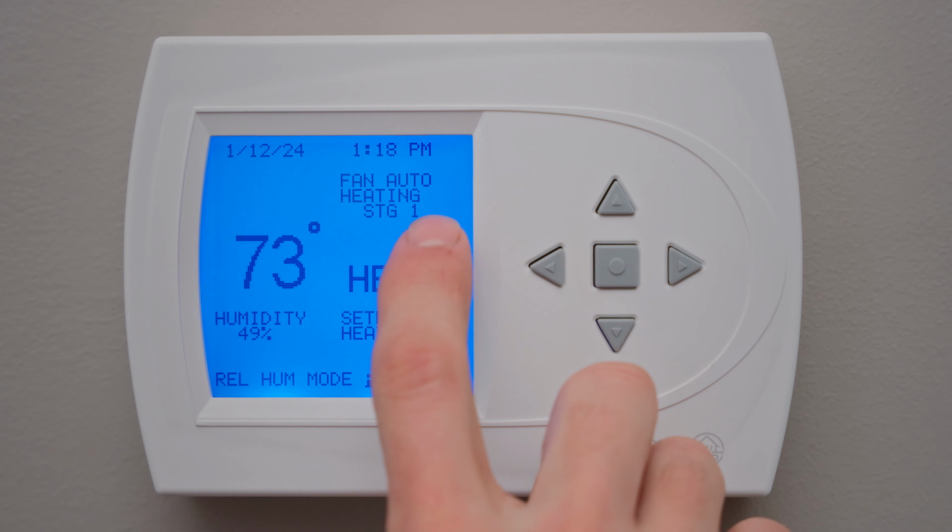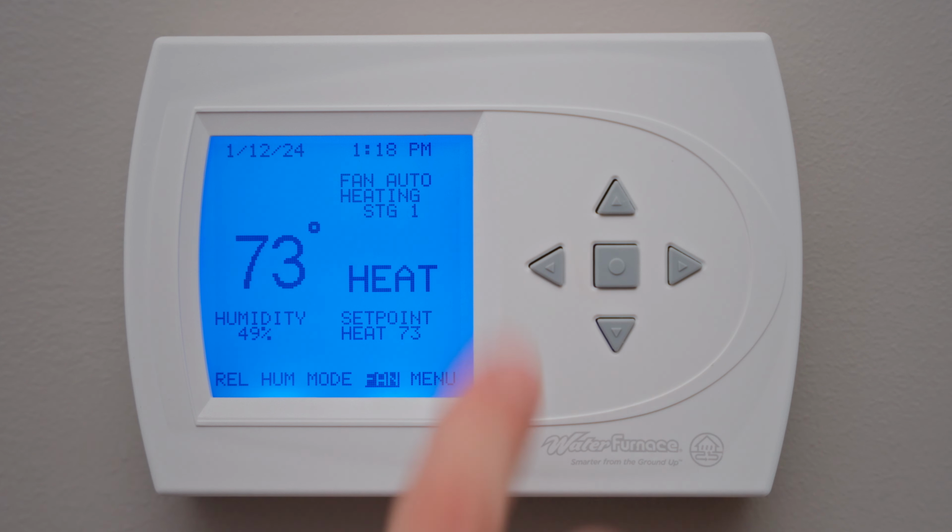So now in the upper right-hand corner here, you can see it says STG1, which is stage 1. Stage 2, or auxiliary heat is what will be displayed there. Now with geos, we recommend that you just maintain a steady temperature. That's the optimal set point for geo.